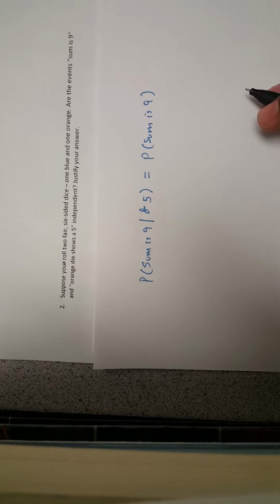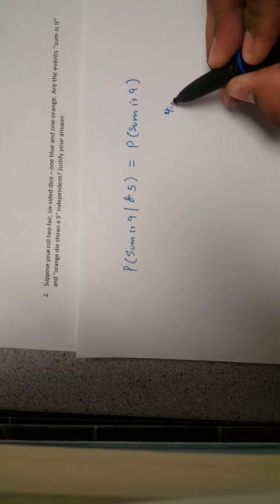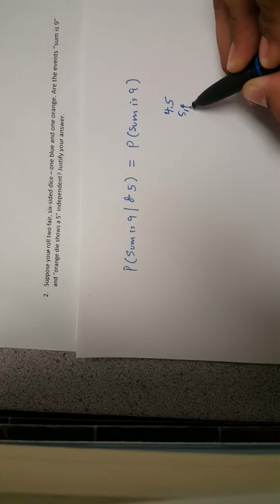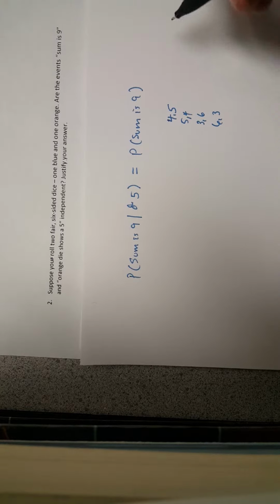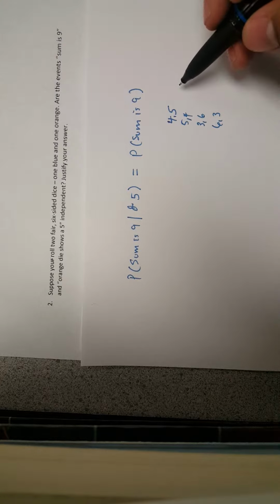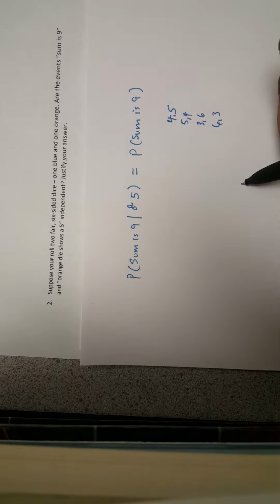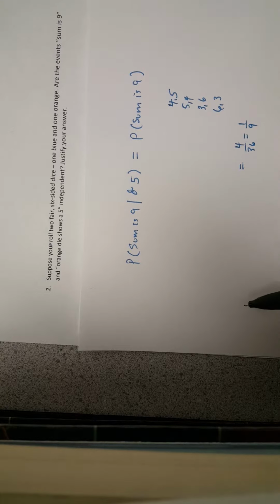So first let's list out all the possibilities that we can get 9. We can get 4 and 5, 5 and 4, 3 and 6, 6 and 3, and I'm pretty sure that's all the combinations. So here there should only be 4 out of 36, just like last time, which is equal to 1/9.